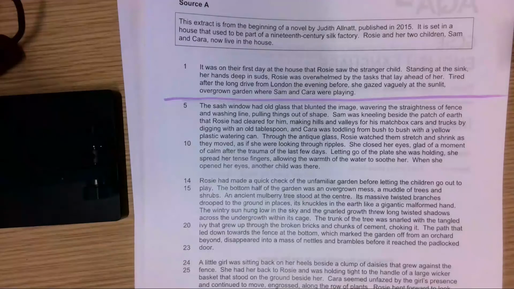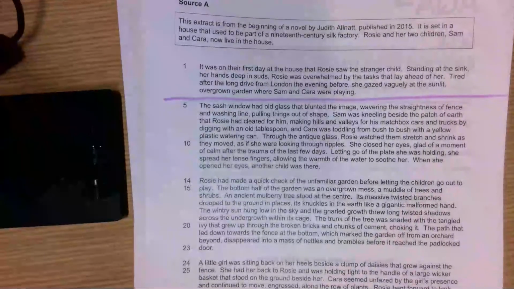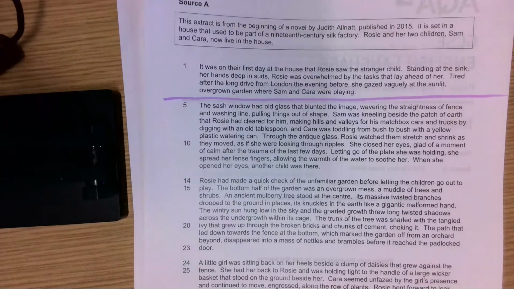It was the first day at the house that Rosie saw the stranger child standing at the sink, her hands deep in suds. Rosie was overwhelmed by the task that lay ahead of her. Tired after the long drive from London the evening before, she gazed vaguely at the sunlit, overgrown garden where Sam and Cara were playing.